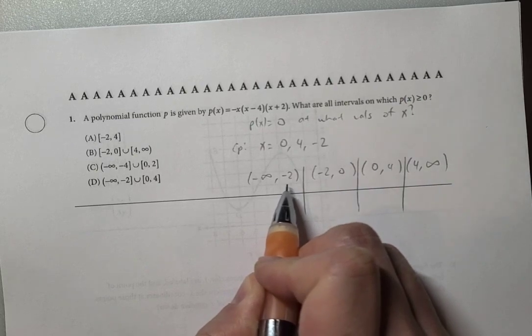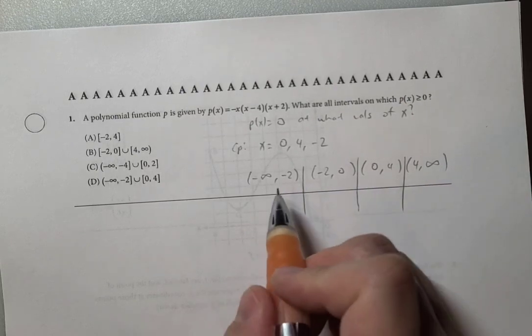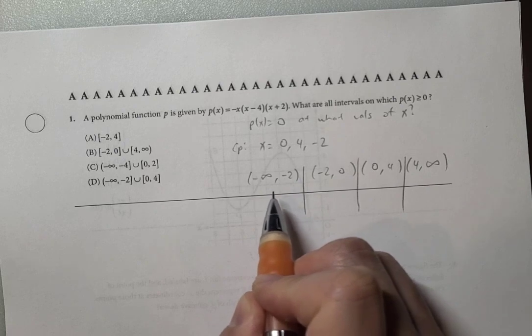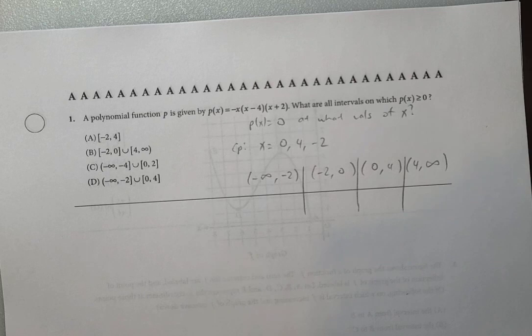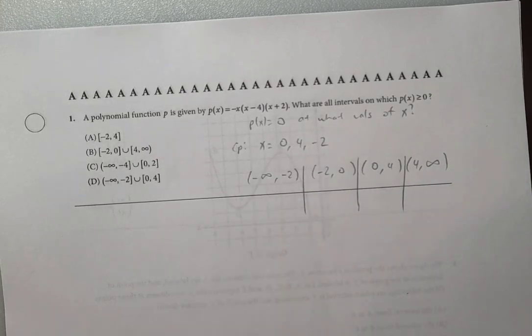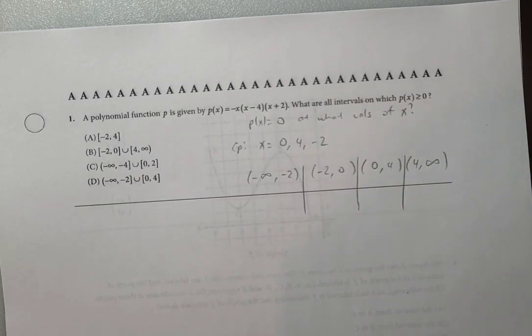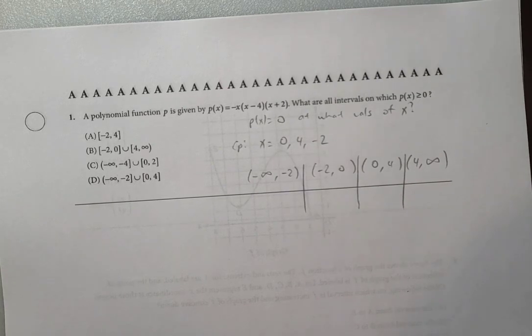Most teachers tell you to actually plug in the number. For example, we can plug in negative 3 into here, and then you solve it out and find out what the final number is and figure out if it's positive or negative. I don't recommend you do that, actually. Instead, we only care about the sign. So let's plug in a huge negative number, like negative 1,000, negative 1,000,000, even more negative. We only care about the sign.